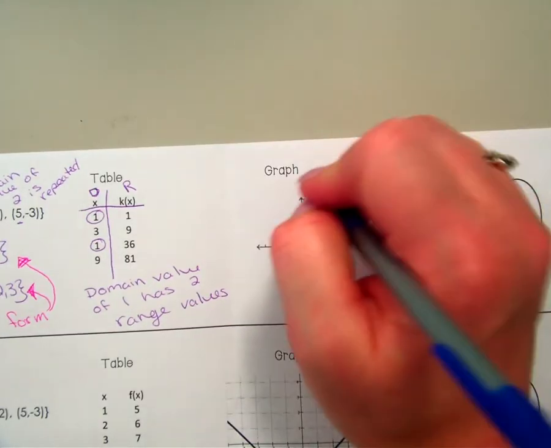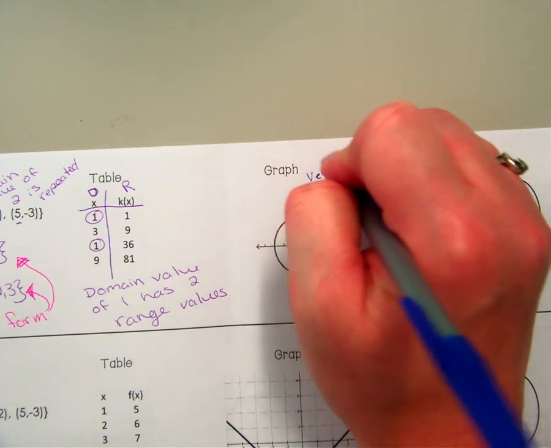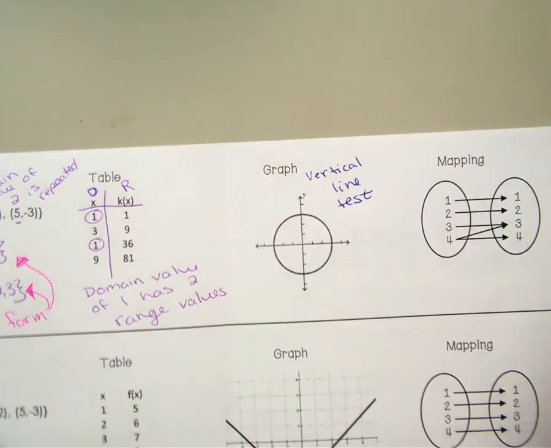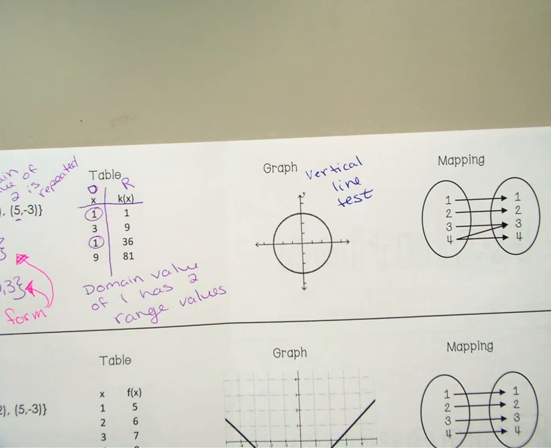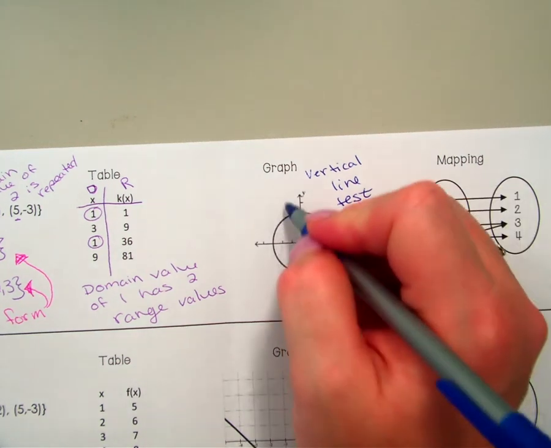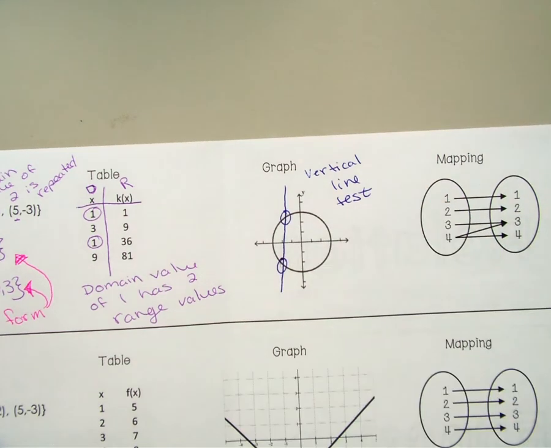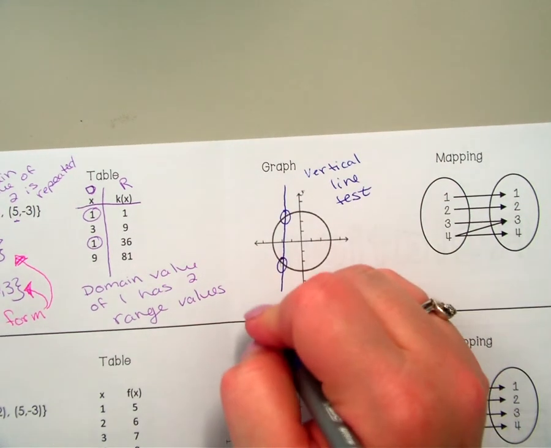Our next way we can take a look at it is by looking at the graph. So for graphs, we use our vertical line test. We pass the vertical line test if we draw a vertical line on our graph and it only hits it once. If I draw my vertical line here, it hits it twice. So this fails the vertical line test.